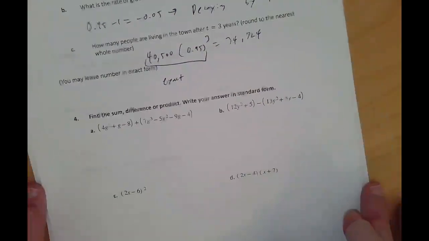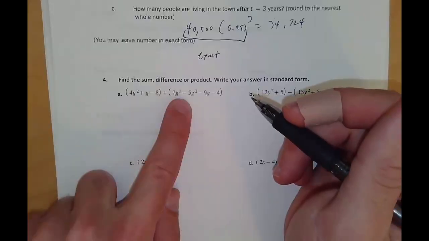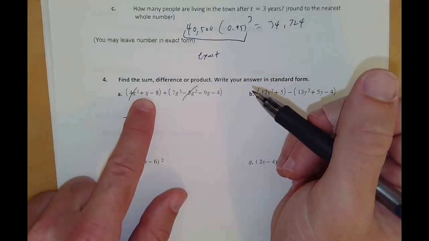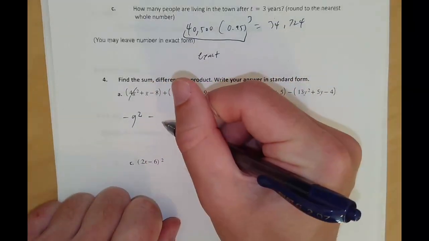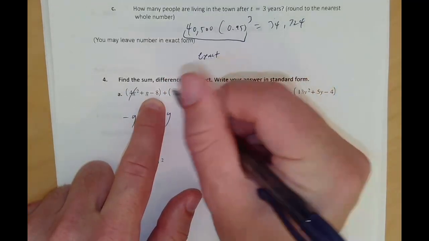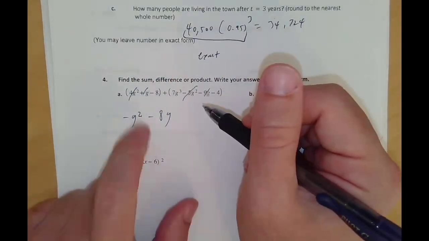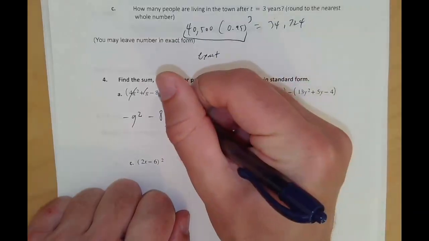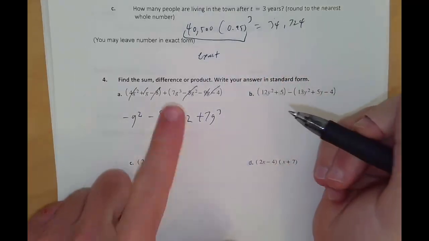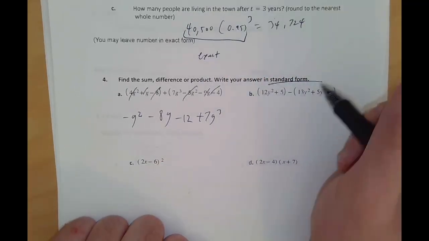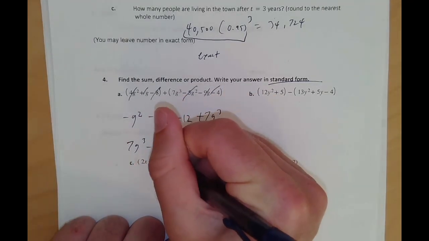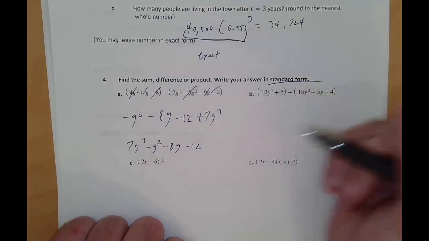Here we're just combining like terms. We're adding. So 4g squared minus 5g squared, that's negative g squared. g minus 9g is going to be negative 8g. Negative 8 plus negative 4, so negative 8 minus 4 is negative 12. And this 7g to the third doesn't have a partner, so it just stays. It says in standard form, so that means we need it in high degree to low degree, so this is the same as 7g to the third minus g squared minus 8g minus 12.